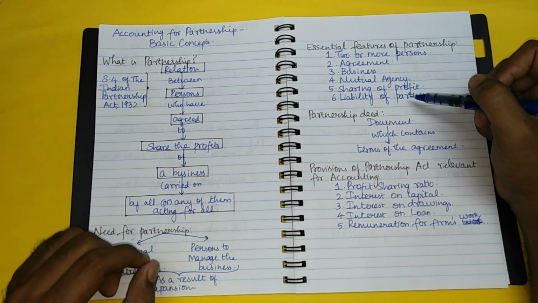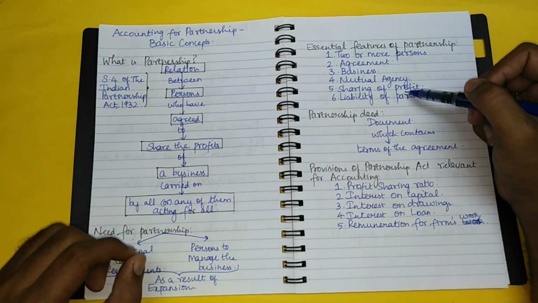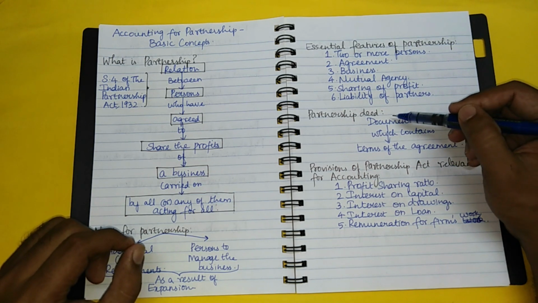This implies that his private assets can also be used for paying off the firm's debt. So we have covered all the 6 essential features of the partnership firm. Next, let us learn about the partnership deed.